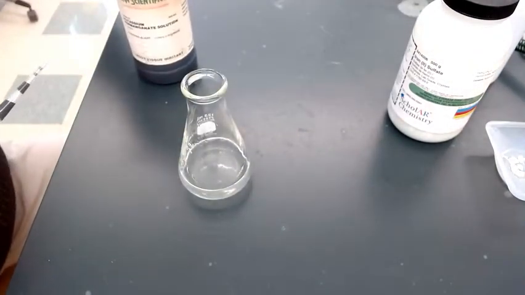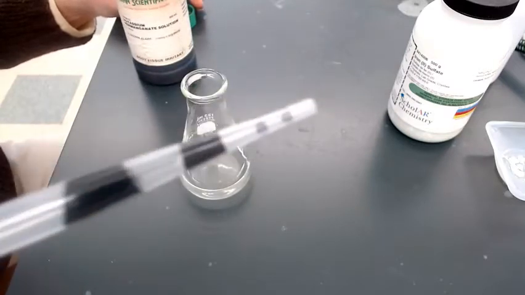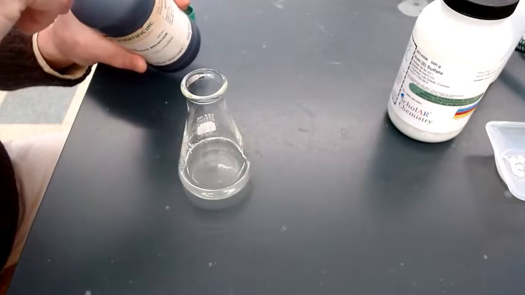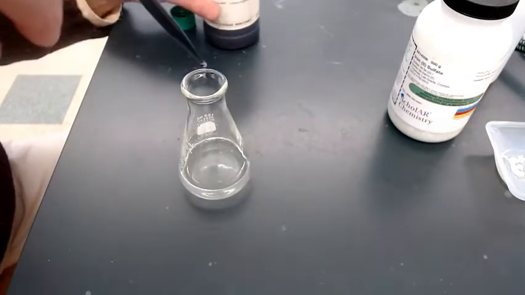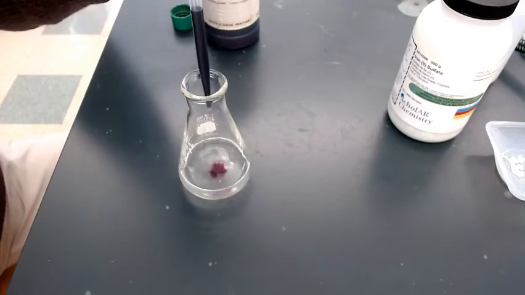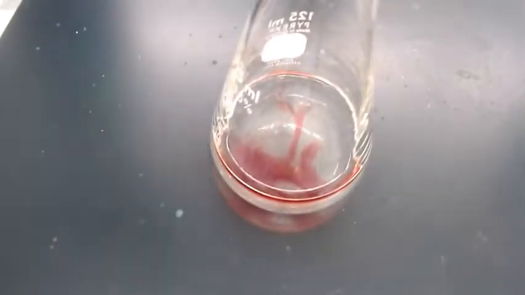The cool thing about this solution is that it's a purple solution, and you'll see that it's purple as soon as I put a couple of drops in the solution here. So I'm going to put some drops in, and you can see the purple color. Let me see if I can get that a little closer. Yeah, so you can see the color, but watch when I swish it.